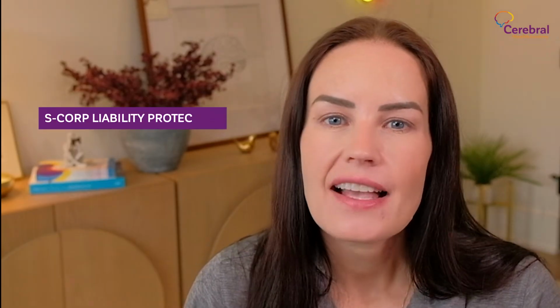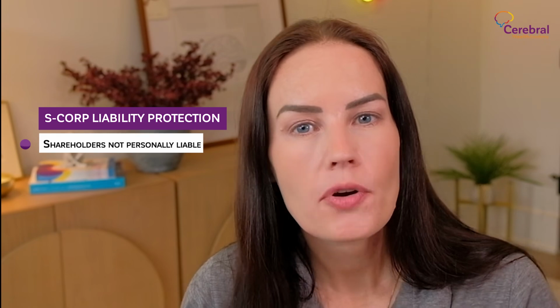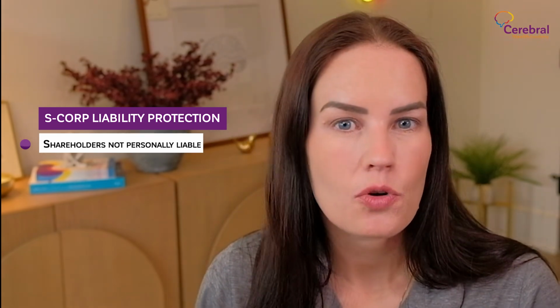However, just like a C corporation, an S corporation provides limited liability. Both are legal entities that are separate from their owners, so their liabilities and their assets are their own. This means that S corporations' shareholders are not personally liable for any S corporation debts.